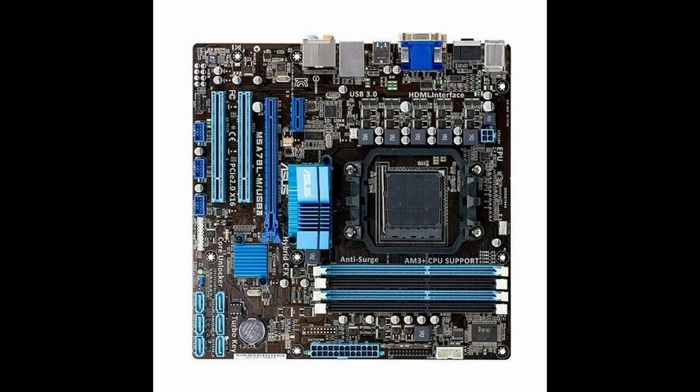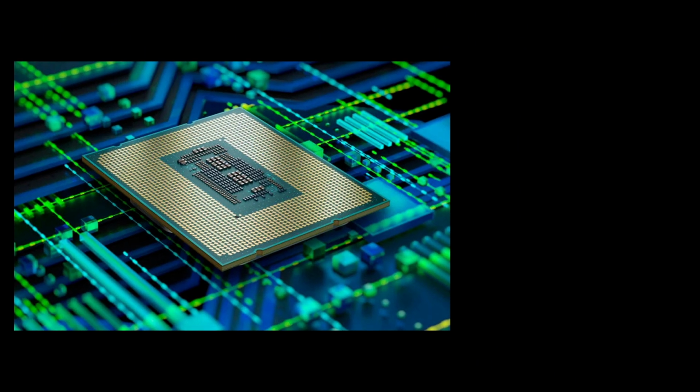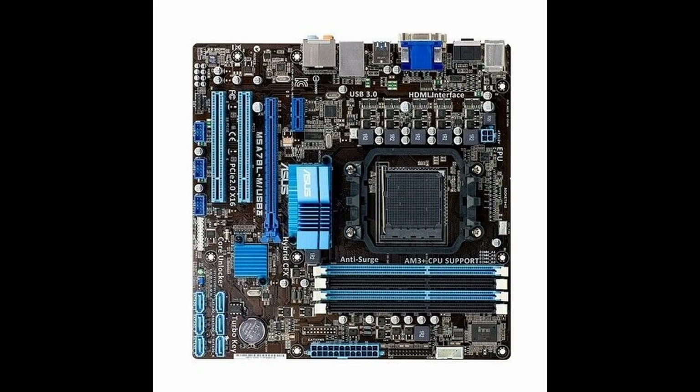The motherboard. You might think the processor is the main part of the computer, but the processor does effectively nothing unless it is attached to a motherboard. So what are the parts of a motherboard?